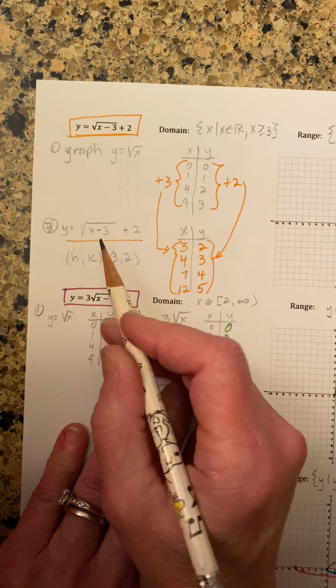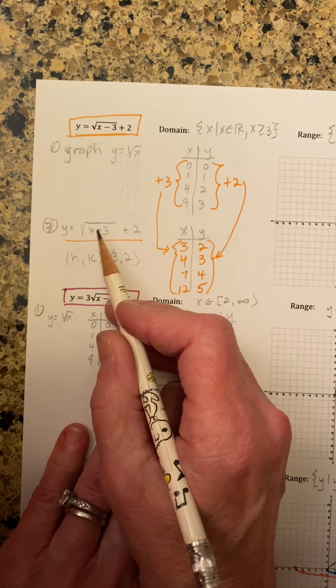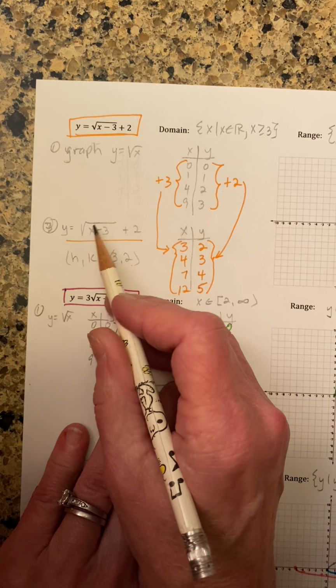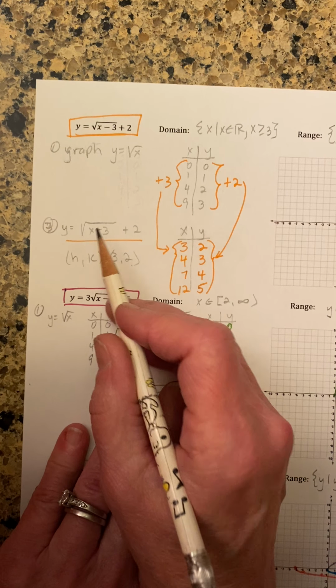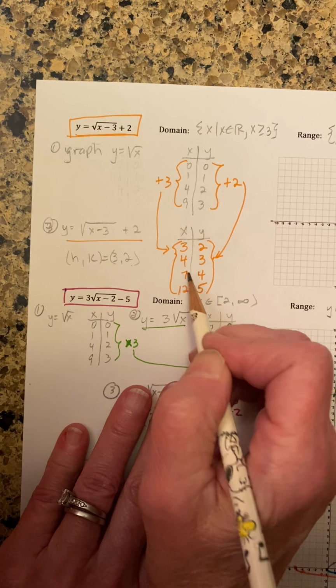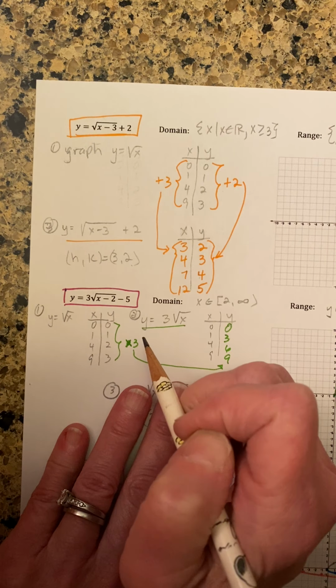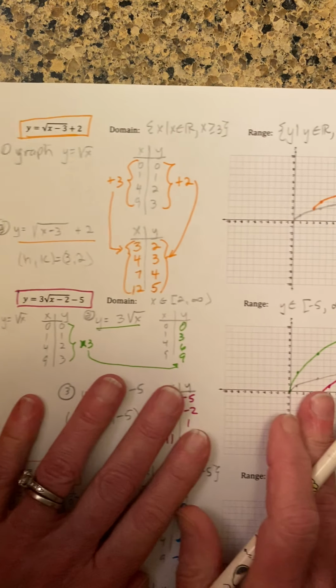If I put 7 in for x, I would have square root of 7 minus 3. That's the square root of 4, which is 2. And then I would have to add 2, and that would get me this 4. So these points all work as x, y's in this equation. You can try them and confirm that.